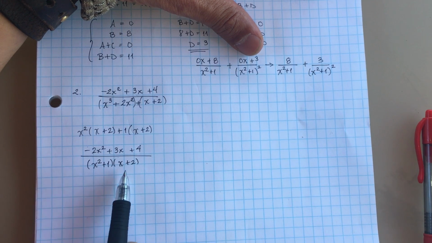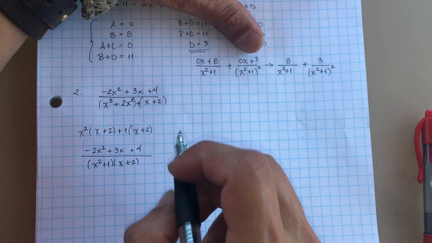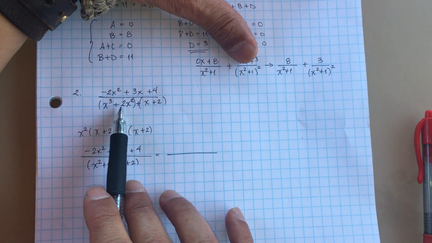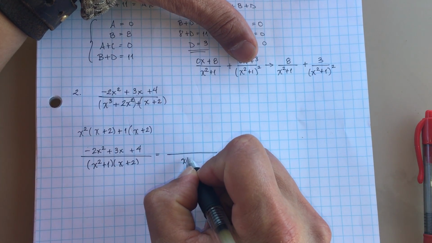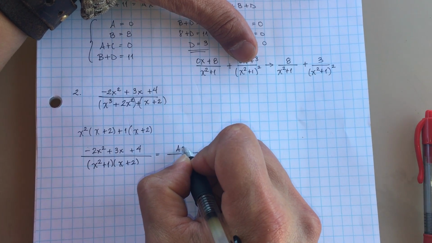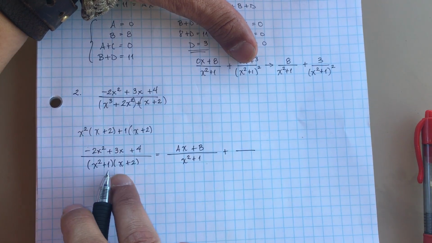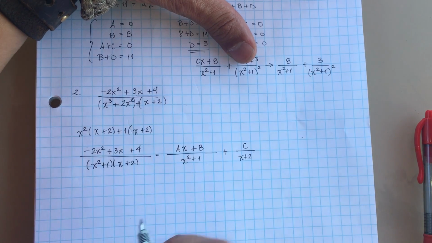Now, if you notice, there's only one linear factor and there's only one quadratic factor, and that's okay. It's going to make my life easier, but I just wanted to show you because sometimes we have 4 terms and students don't know how to solve that. So now we have x squared plus 1, so that's a quadratic. That means the numerator is going to be linear. So I have Ax plus B. And over here, this is a linear, okay? So that means I'm going to have a constant.